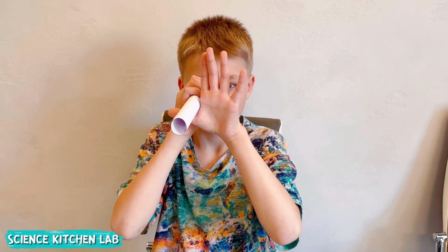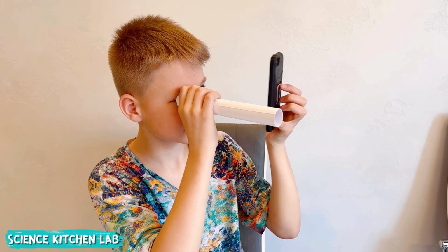Now for a trick. We keep one tube and place our hand next to it. We look into the distance and a round hole will appear in the hand.